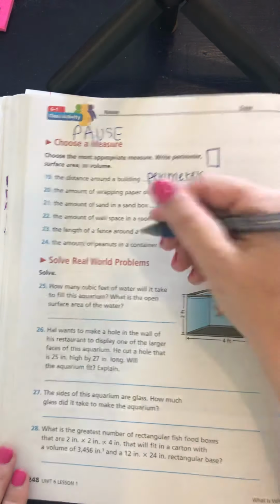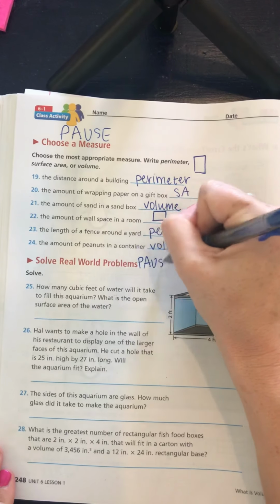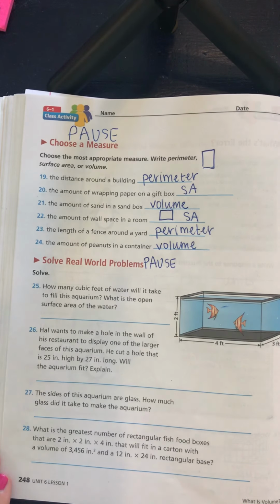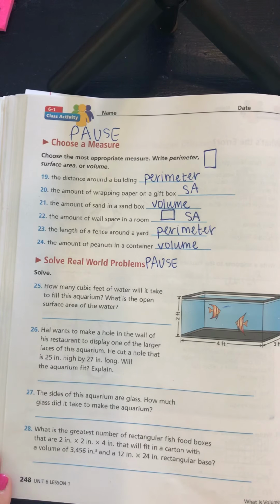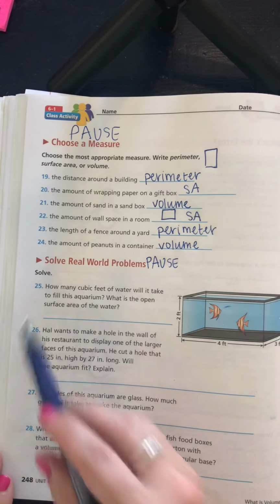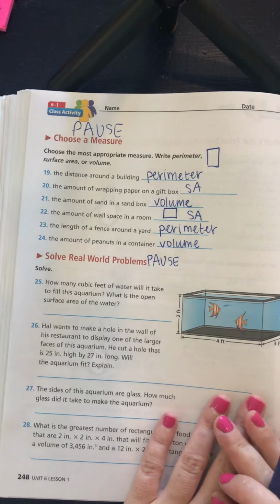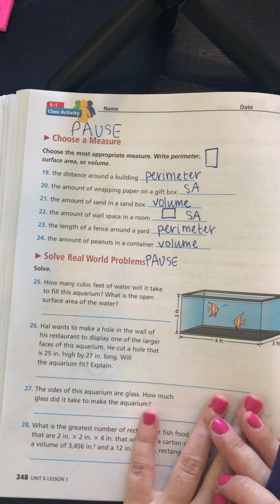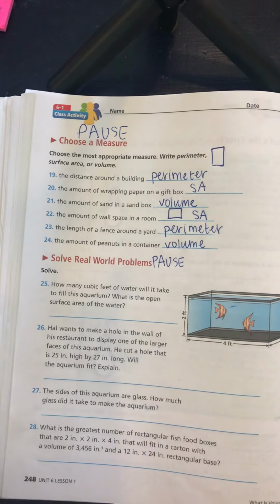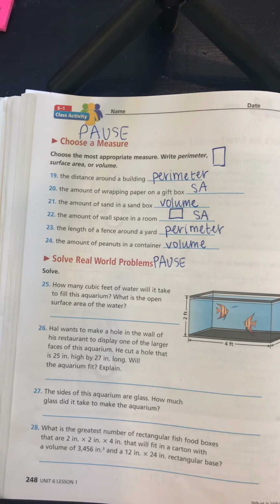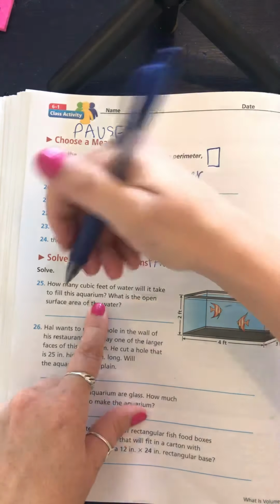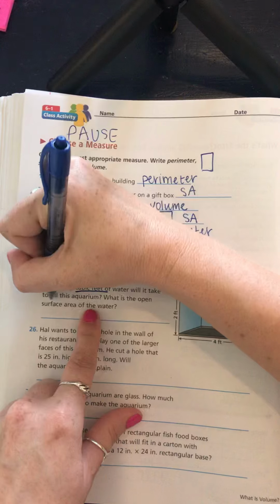All right, let's have you pause again right here and do 25 through 28, and then I'll go over them with you. We're almost done here. Number 25 says, how many cubic feet of water will it take to fill this aquarium? What is the open surface area of the water? I have two different questions here. Open surface area. How many cubic feet of water will it take to fill the aquarium? Cubic feet to fill it.